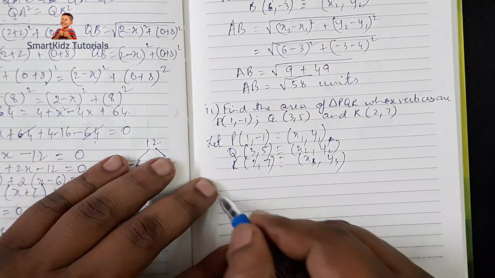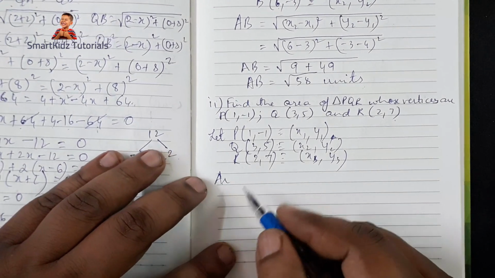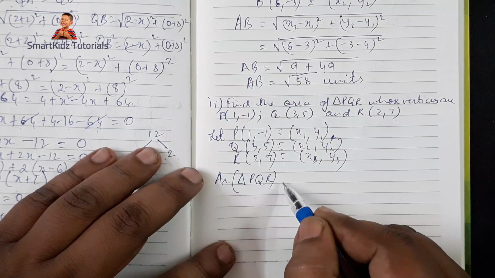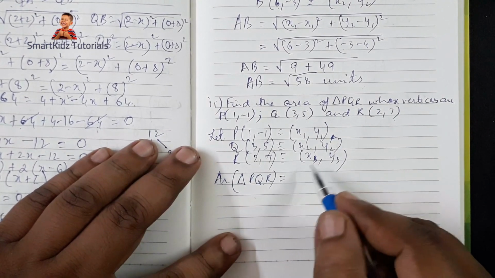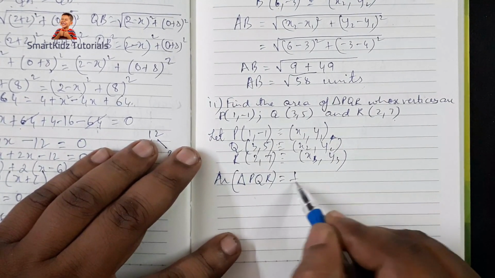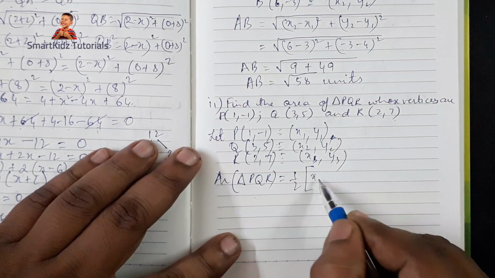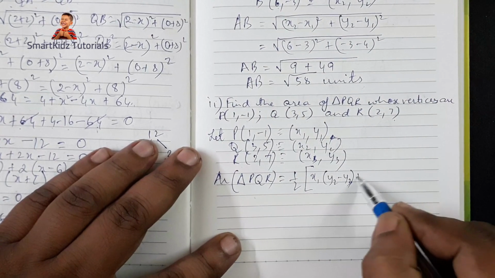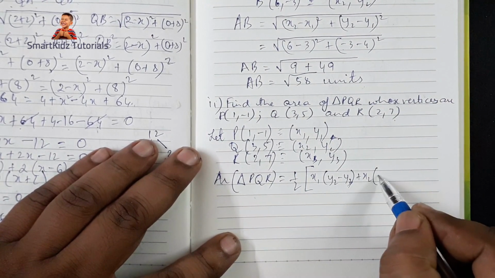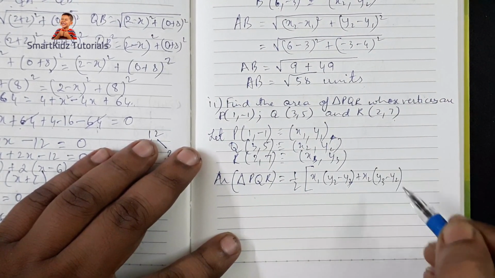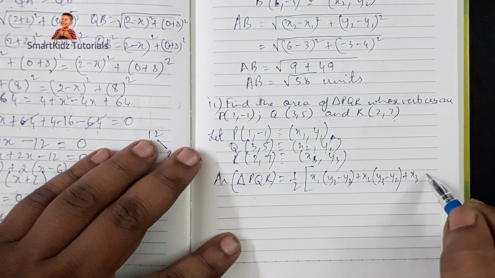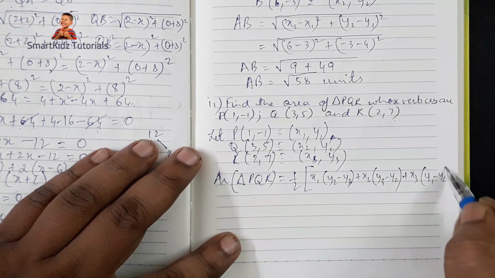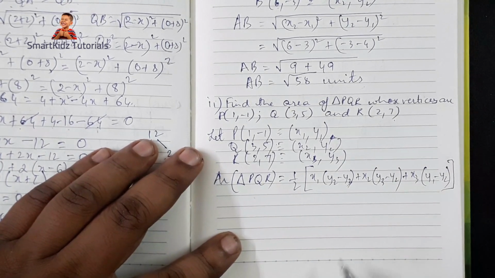Now the formula to find the area of triangle PQR is half into x1 into y2 minus y3 plus x2 into y3 minus y1 plus x3 into y1 minus y2, close the bracket.